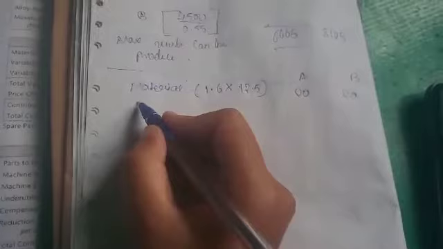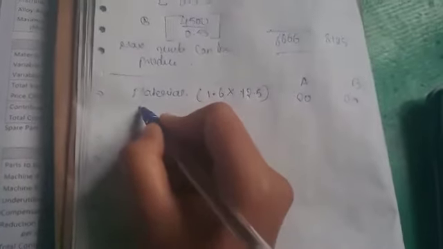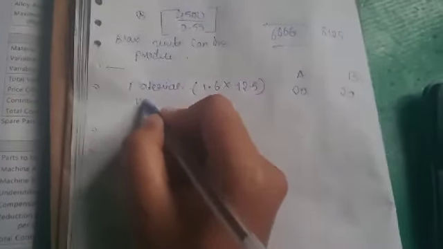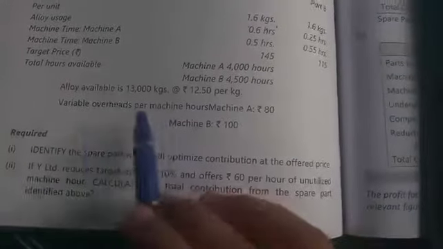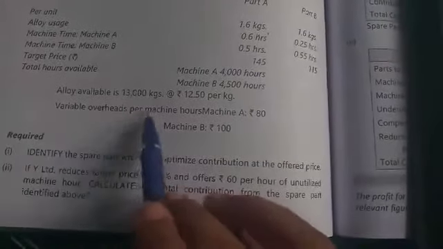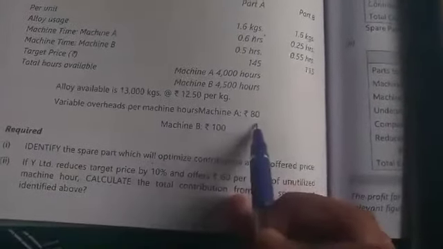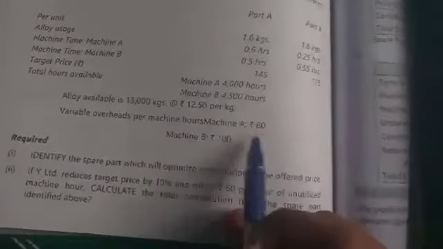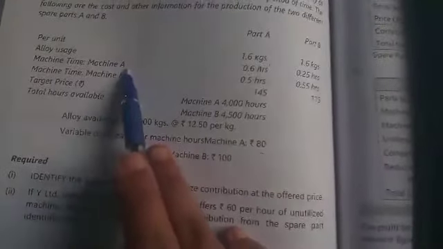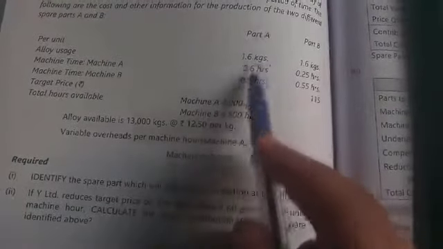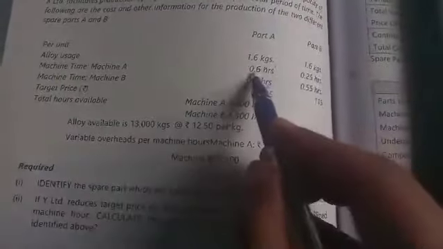Now what is the cost again? They have given the variable overhead. See, variable overheads per machine hour, so per machine hour they are charging 80 rupees. Machine A, to produce spare part A, takes 0.6 hours.